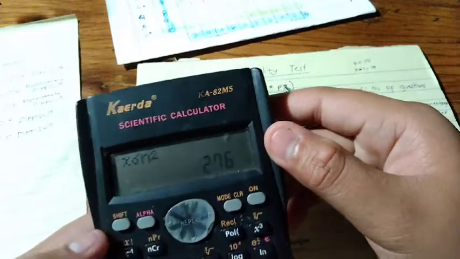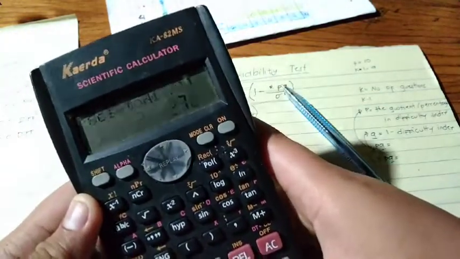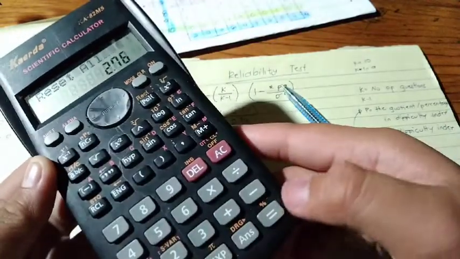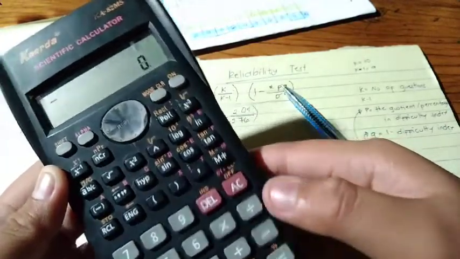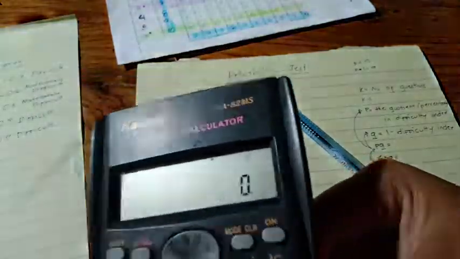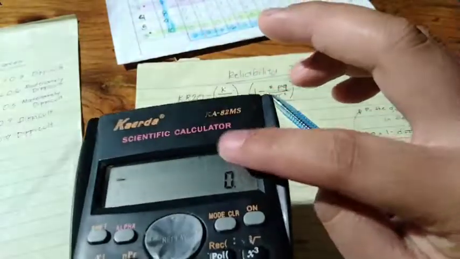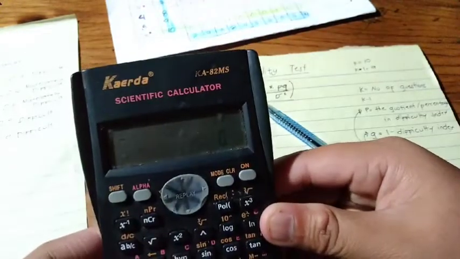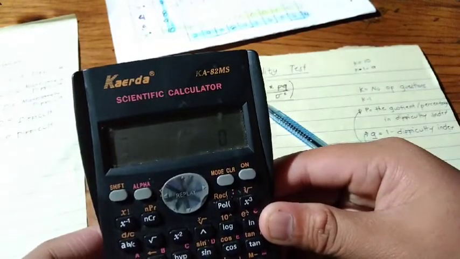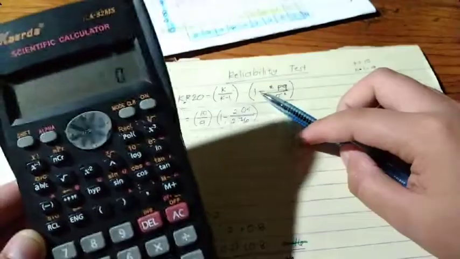So, shift, mode, then press number 3, then equals, to reset the data in the calculator. What remains here is only the letter D. The SD is no longer here. So we have cleared all the data.